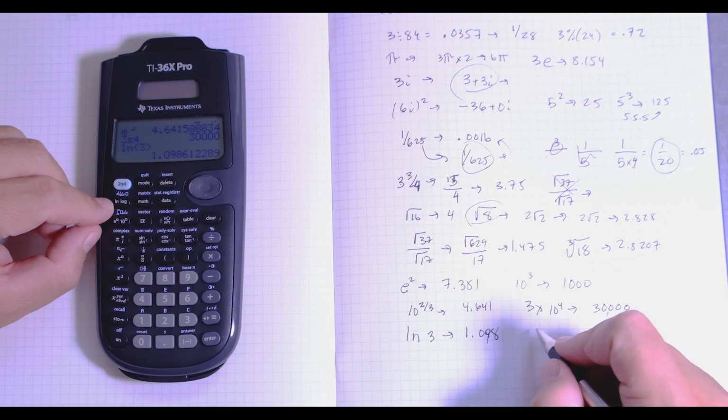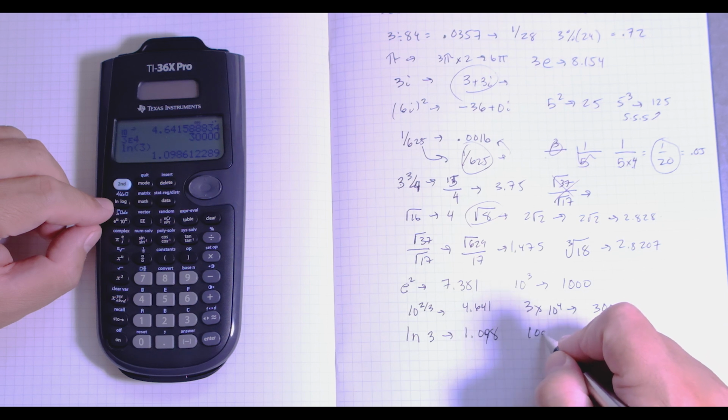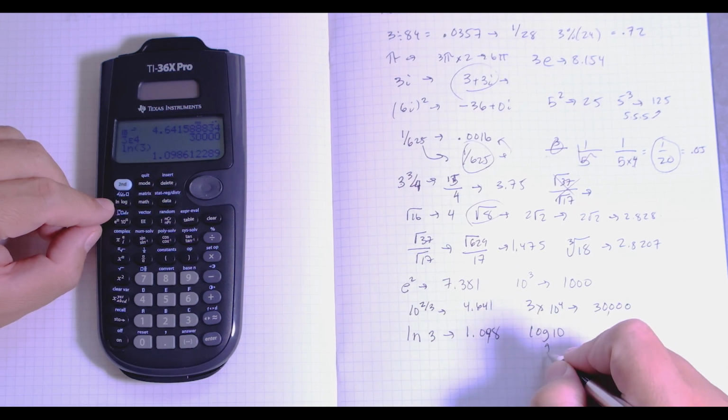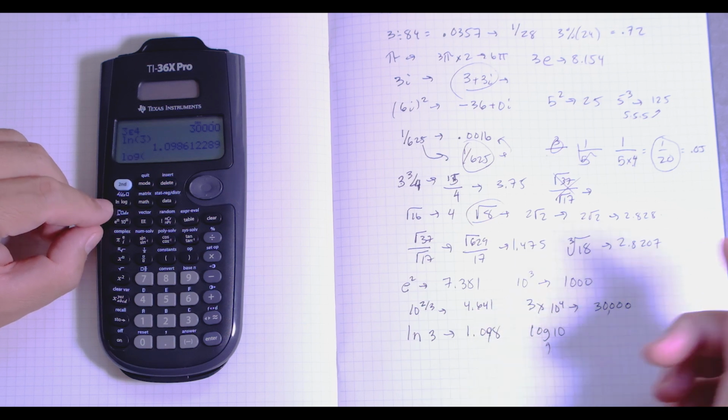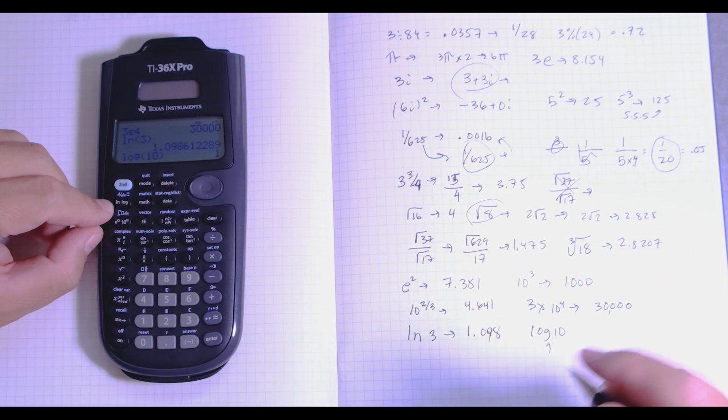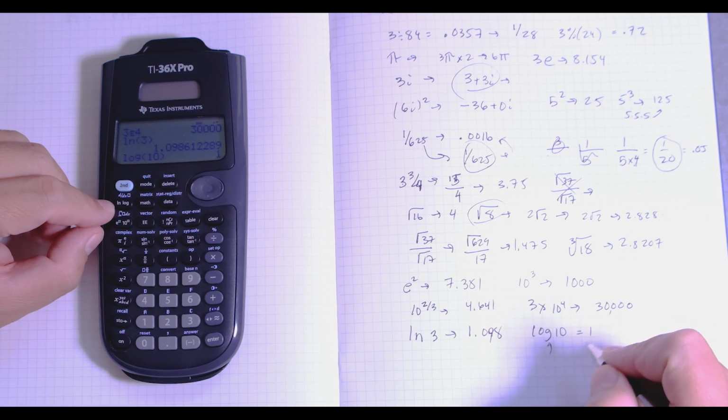Okay. Then, let's say the log of 10. This is the log base 10, by the way. You press this twice. You put 10. You put parentheses. Enter. And it gives you 1.